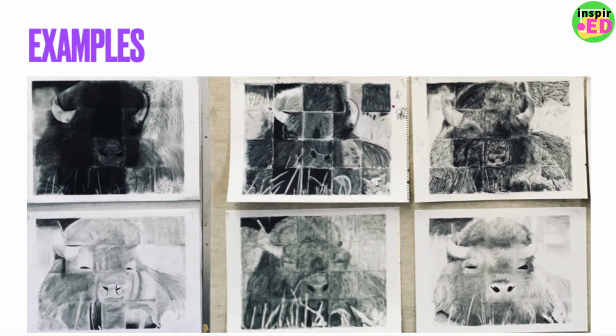So even though this grid method is helpful for you to place things in the right place, it doesn't mean that you can make your drawing look exactly like your reference. You still have room for your creativity, or other things to learn to make your drawing look closer to what you see in your photographs or references.